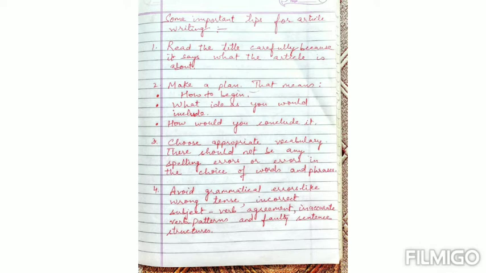The next point is, make a plan. That means how to begin, what ideas you would include, how would you conclude it. You have to first of all decide how you are going to begin writing the article. Then you must have some layout in your mind. You must have some ideas about the article that you are going to write, and you must pen them down in a proper way. And finally, when you conclude it, it should be in a very impressive way.